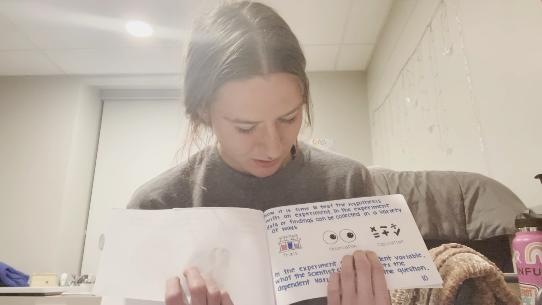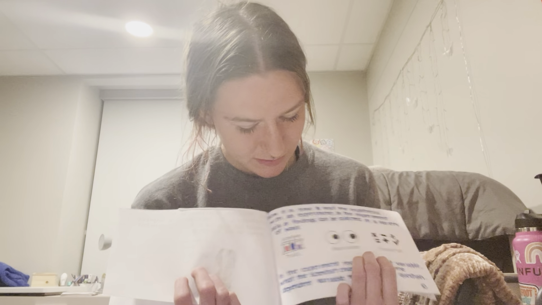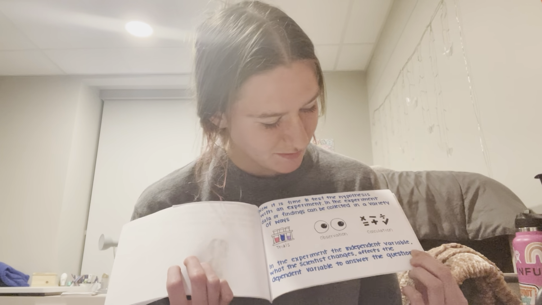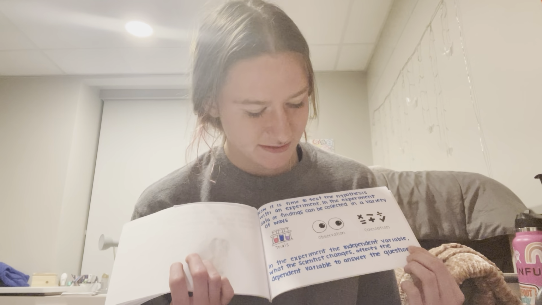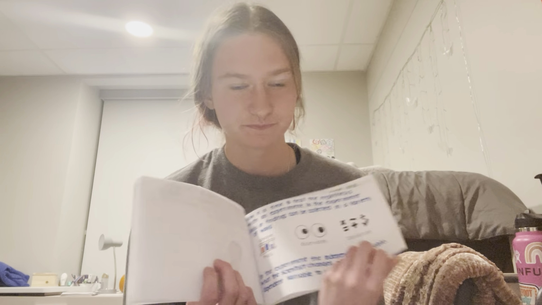In the experiment, data or findings can be collected in a variety of ways. In the experiment, the independent variable, what the scientist changes, affects the dependent variable to answer the question.